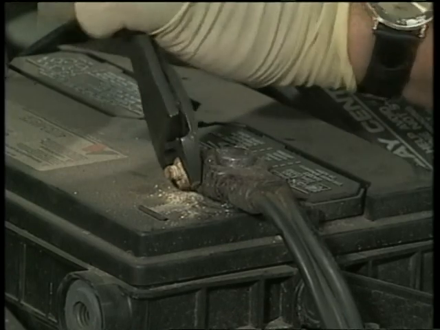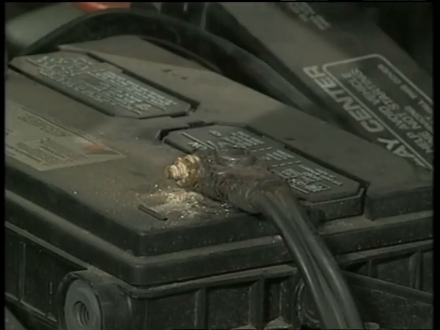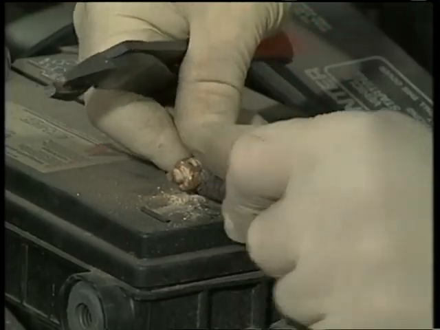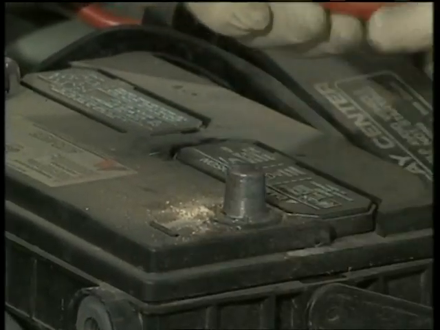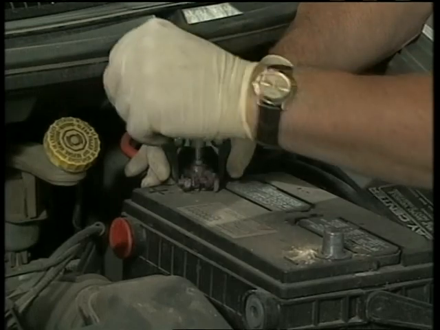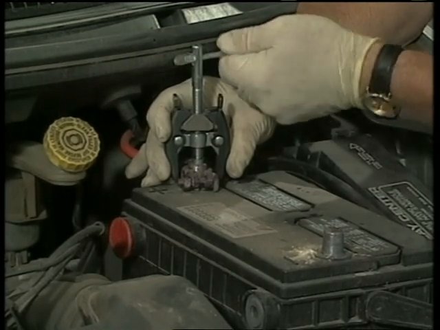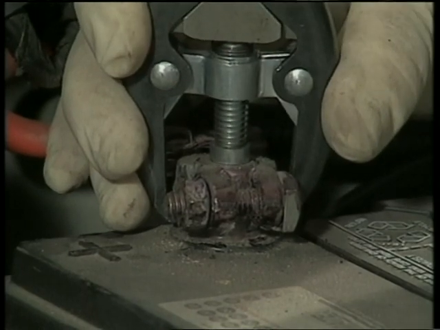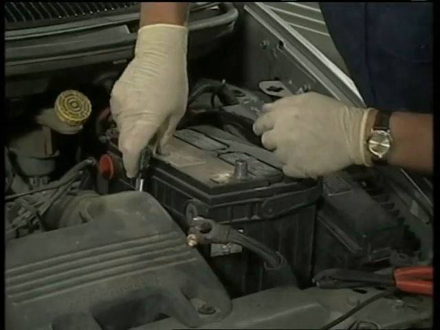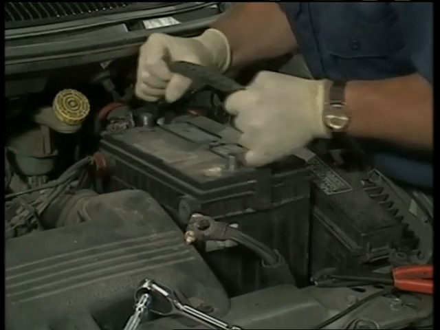To clean the battery, begin by disconnecting the negative battery terminal. Move the negative cable end away from the battery before disconnecting the positive side. Use a cable puller to remove the cable connectors if battery terminals are severely corroded. Be careful not to damage the terminals or connectors if you're going to reuse them. Loosen the hold-down clamp and remove the battery.